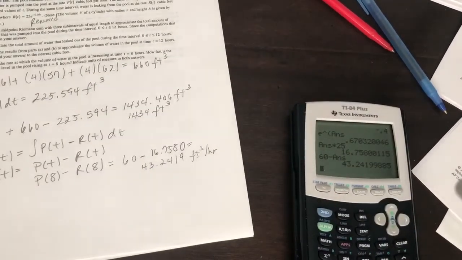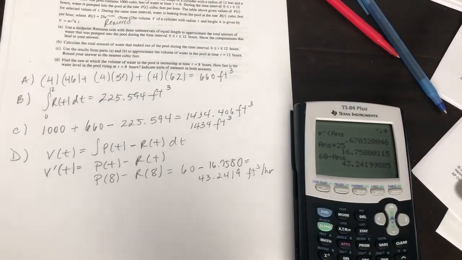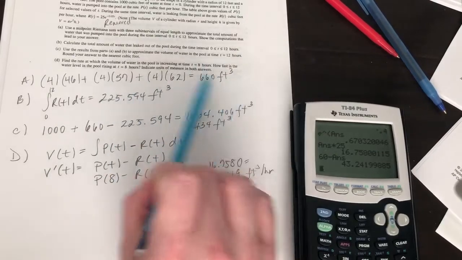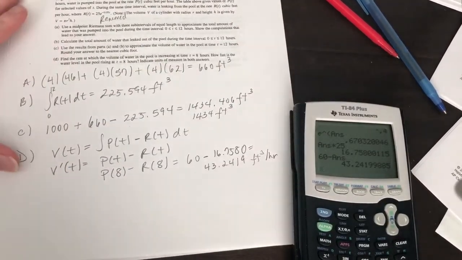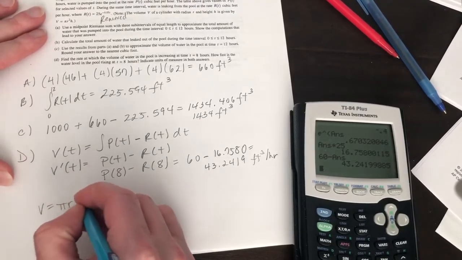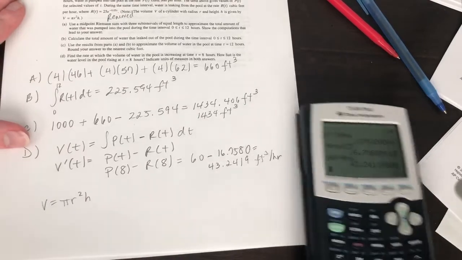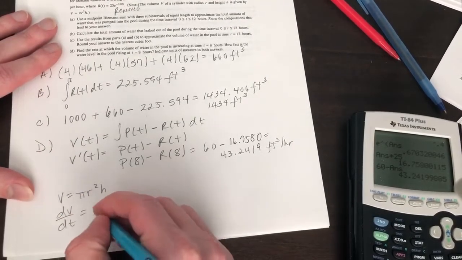Now, this combines everything we've learned in related rates. So we want to figure out how fast the water level is changing in the pool, so we're looking for dH/dt. So V is equal to pi r squared H for a cylinder, and dV/dt, we've got a product rule.